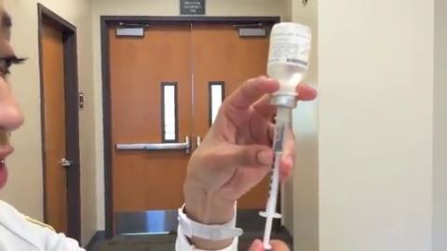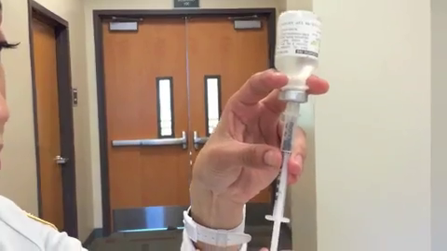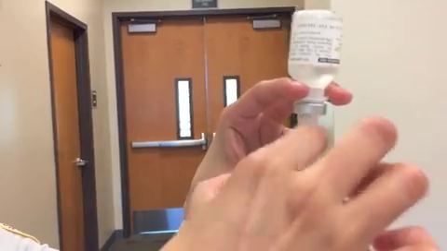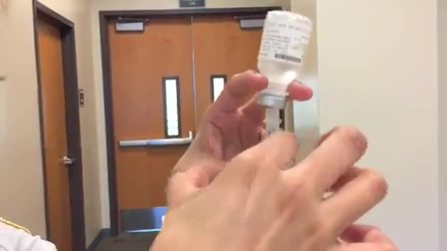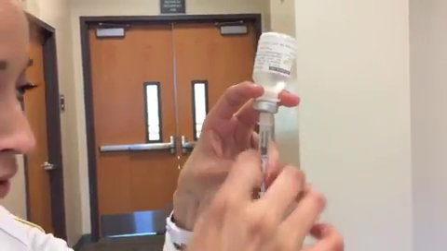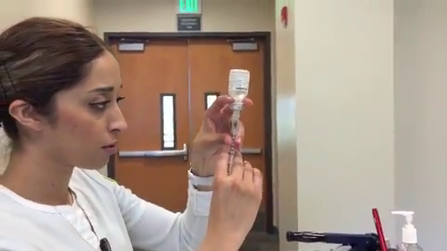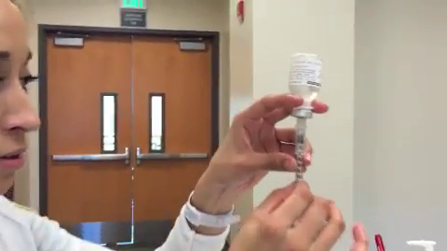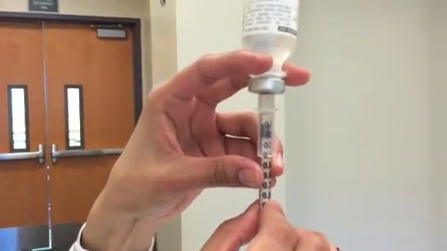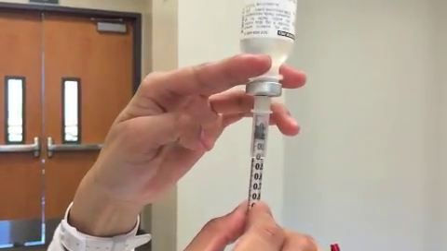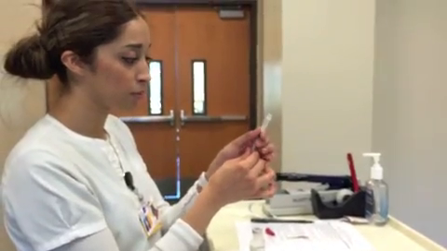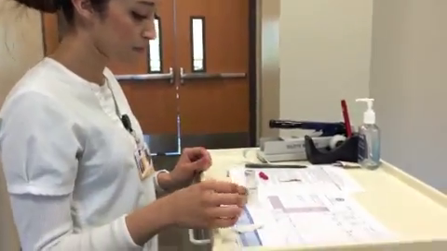Make sure you don't have any air bubbles in, so you can draw up further down, get all your air bubbles out. Some you really have to hit. And there it is, 0.1. The syringe you could just pull up and it's ready.